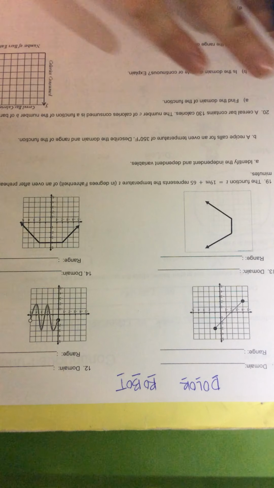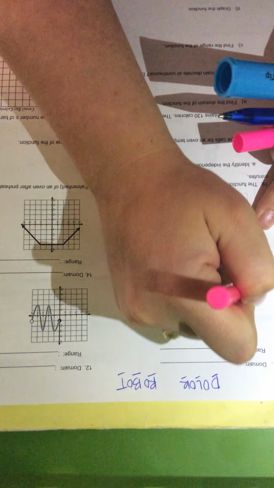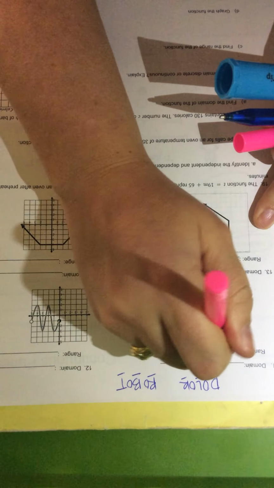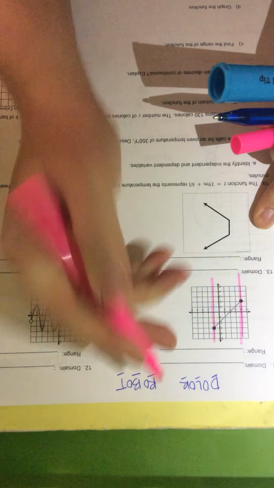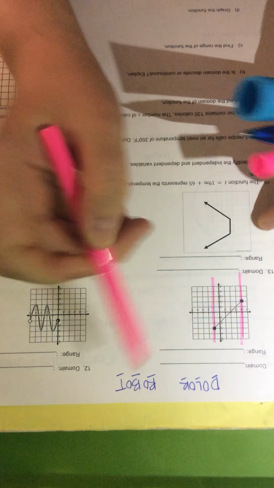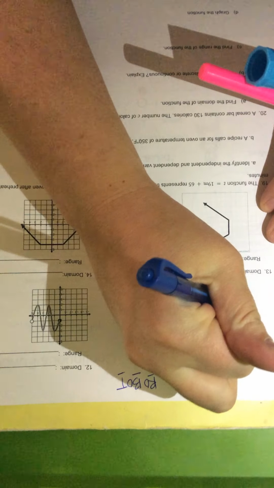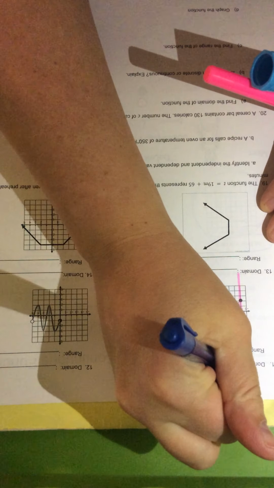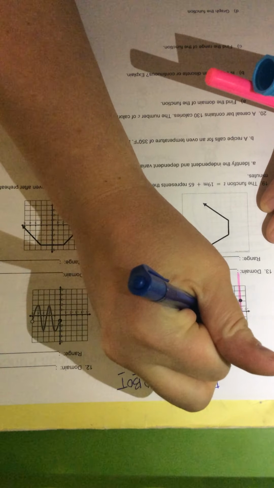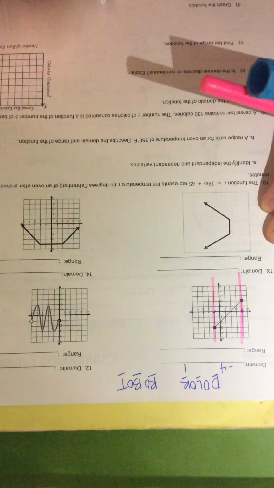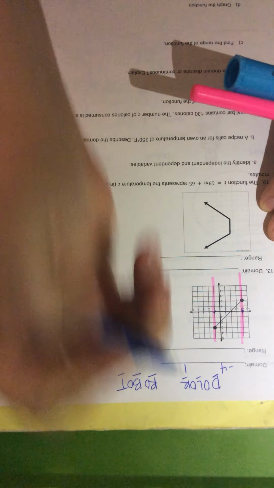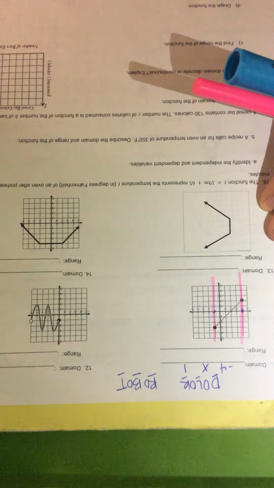So if I'm looking at my domain and I'm doing left to right, I'm going to draw it with my markers, the left side to the right side. And it has to do with x values, so I'm looking on my x axis to figure out what my values are. So this value right here is a -4, that's my left side. This value right here is a 1. So there's my numbers. Okay, now we're talking about domain, which is x's, so x goes in the middle.